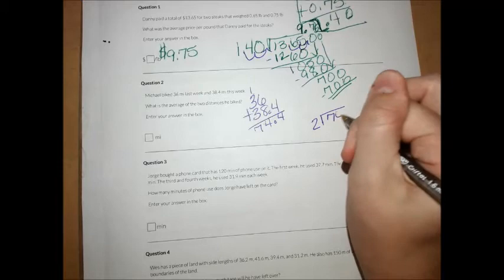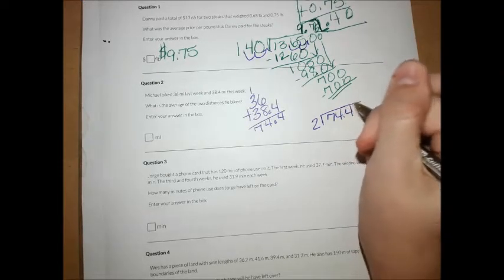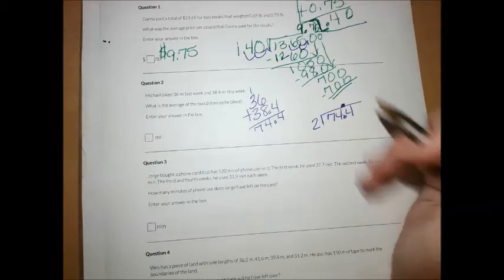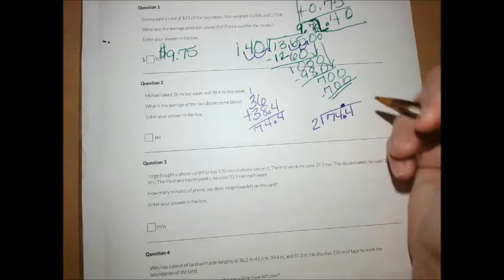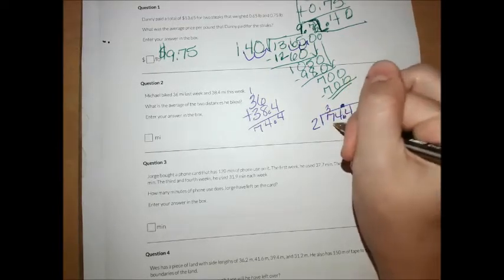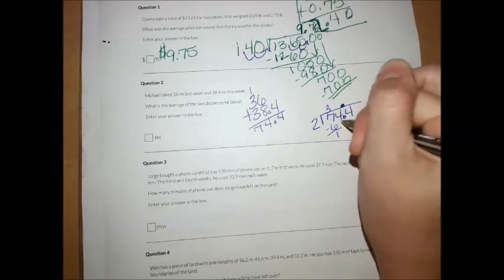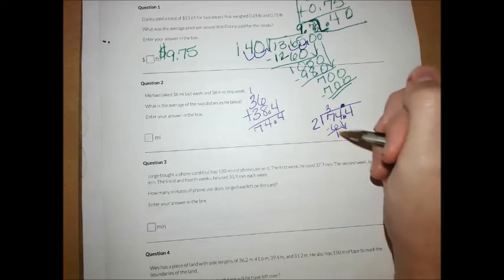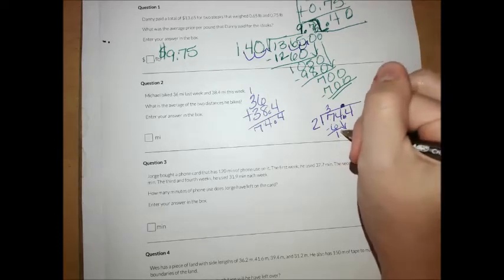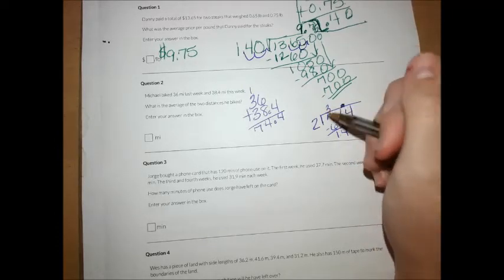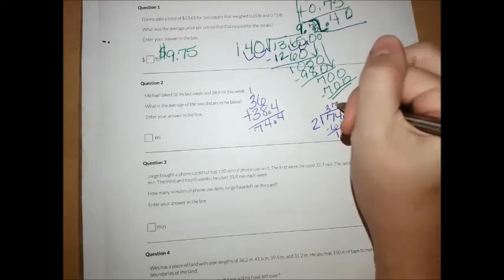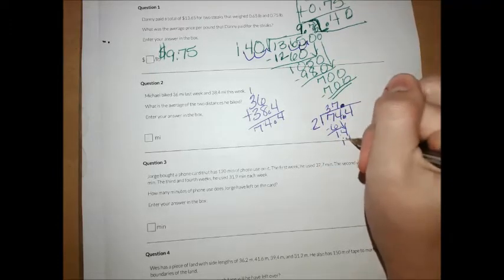When I subtract, I get 1, and then I bring down the 4. 2 goes into 14 7 times. 7 times 2 is 14. I get 0 and I bring down the last 4. 2 goes into 4 2 times. So the average he did was 37.2, and that is miles.